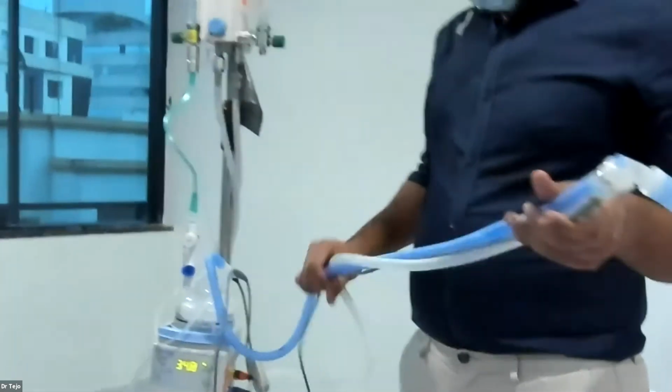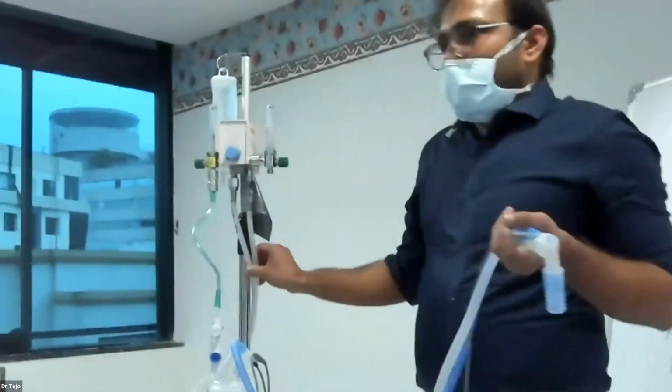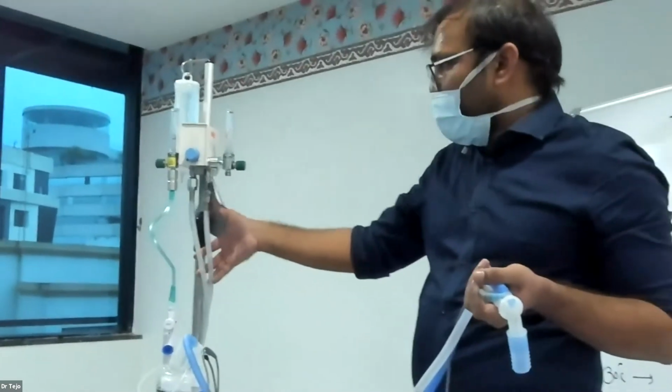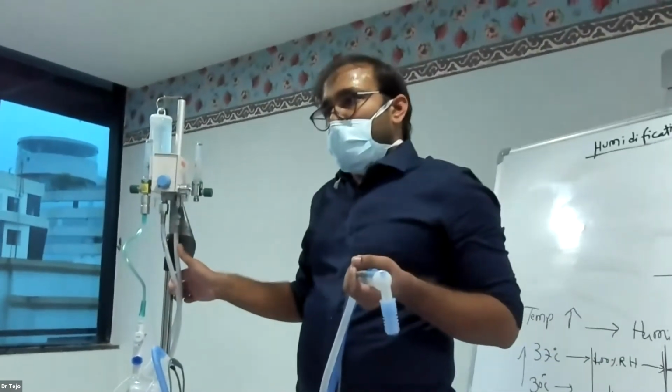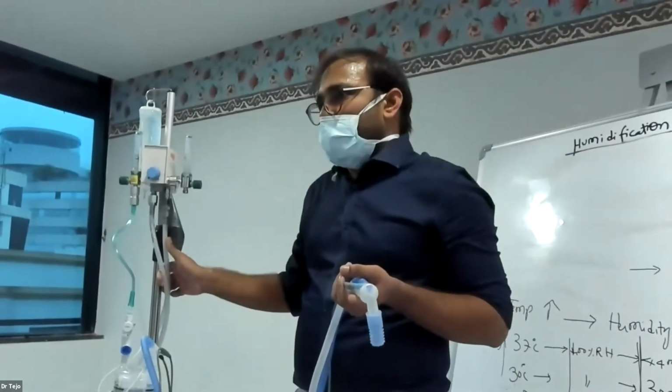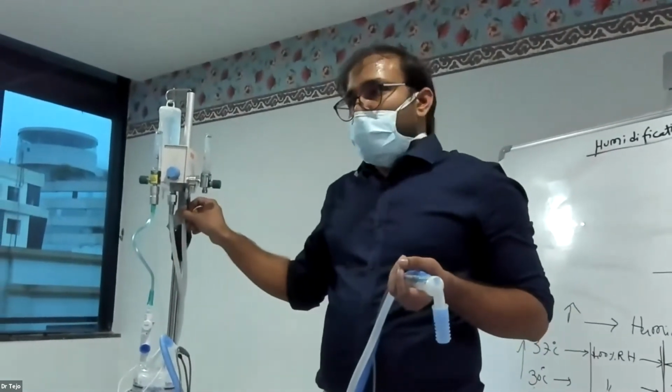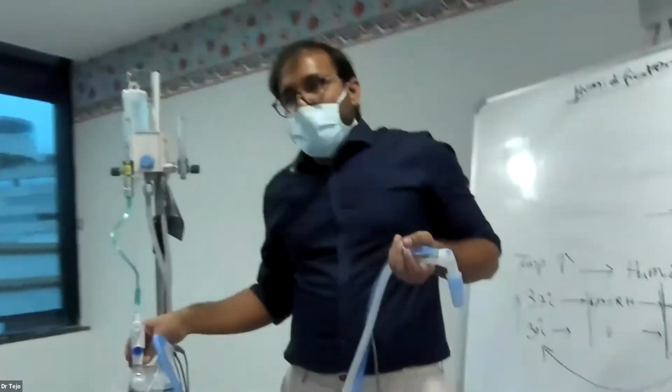On the board, briefly, the gases entering here are at 20 degrees centigrade and around 5% relative humidity. Those gases enter here.